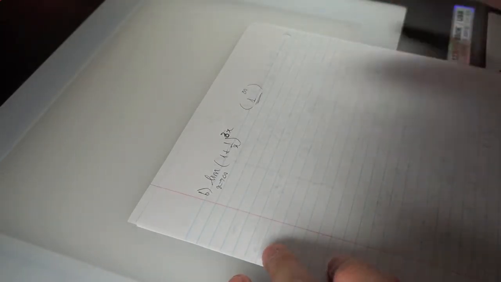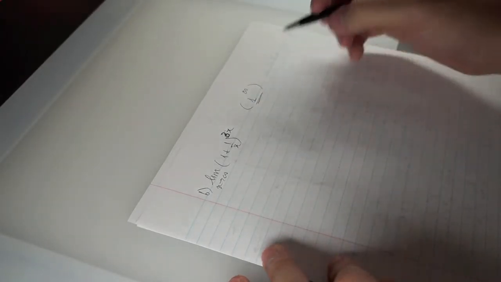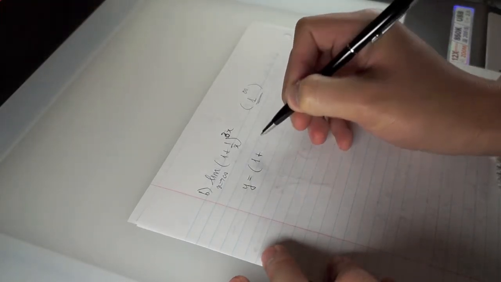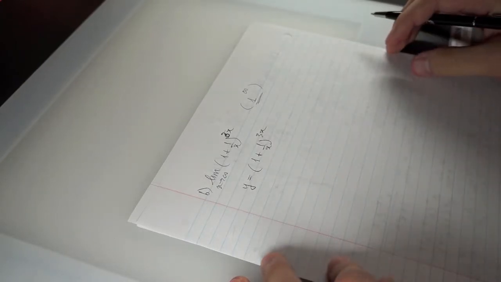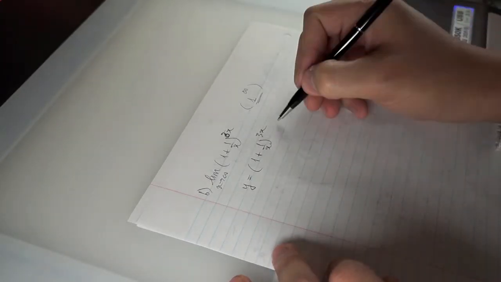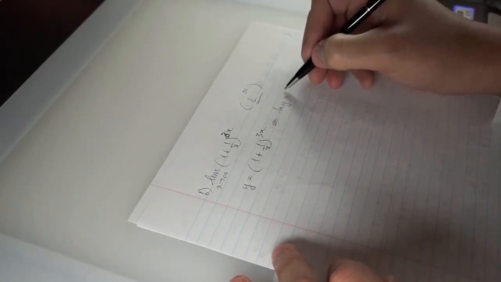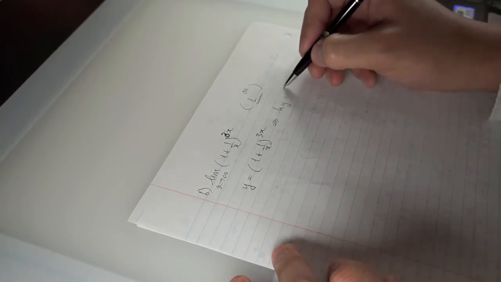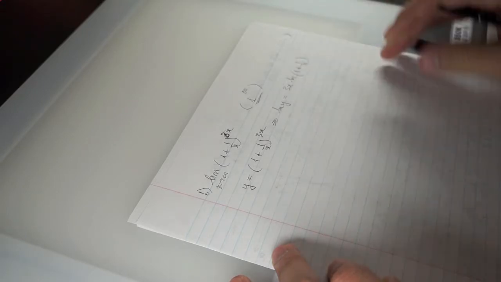So how do we go about this? Well, there's a technique, or a trick. You can set y equal to (1 + 1/x)^(3x) and take the ln of both sides, ln y. We talked about it before: ln of a^b equals b ln a, so ln y equals 3x ln(1 + 1/x).